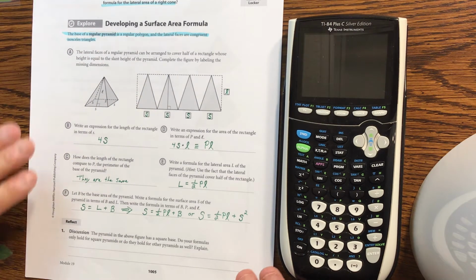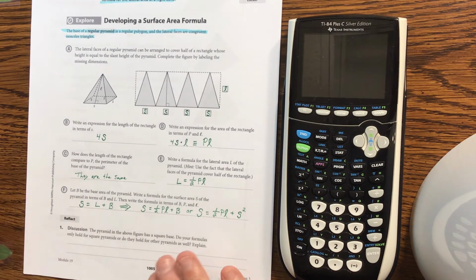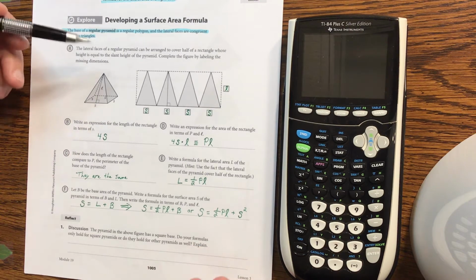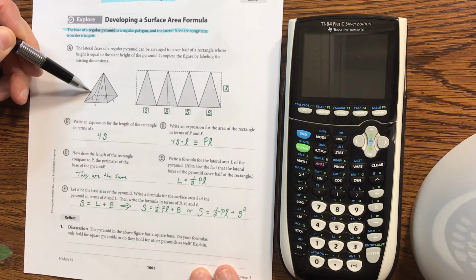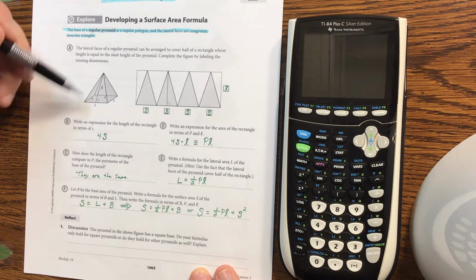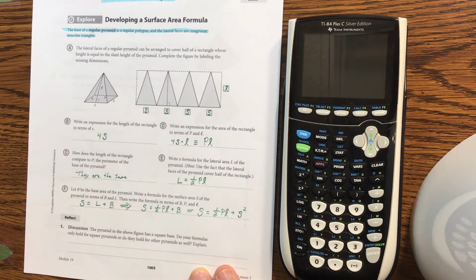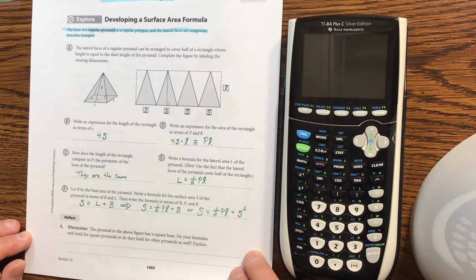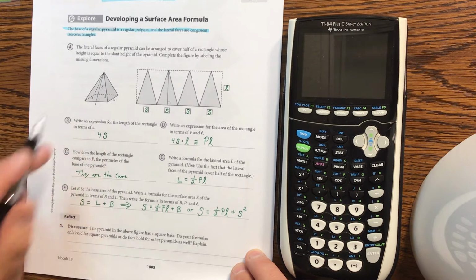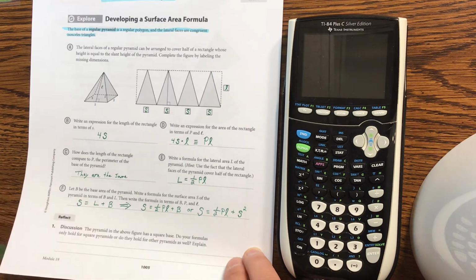I'm going to let you read this because it leads up to the two formulas. But if you want to do it another way, if we can find the surface area of this triangle, and in this case there are four sides, we just go 4 times the area of one of these sides plus the area of the base of the pyramid. That's pretty much what surface area is all about. Just think of it as how many square feet or square inches of wrapping paper is needed to wrap this pyramid. So we're just going to do some examples.